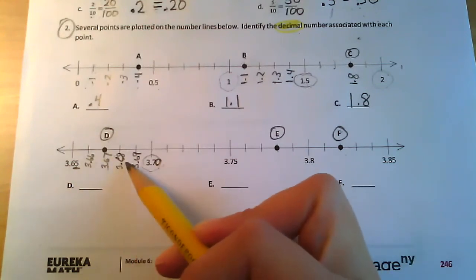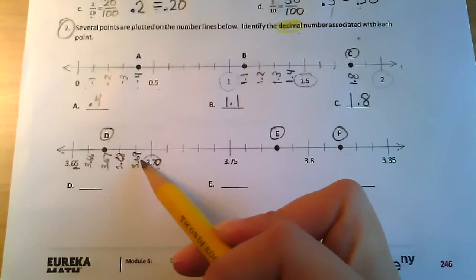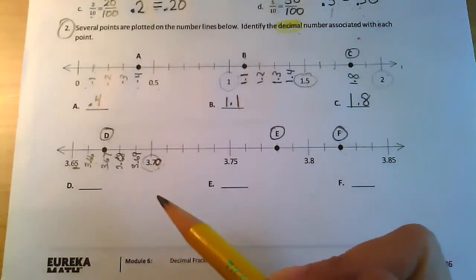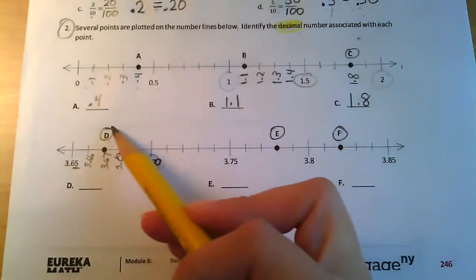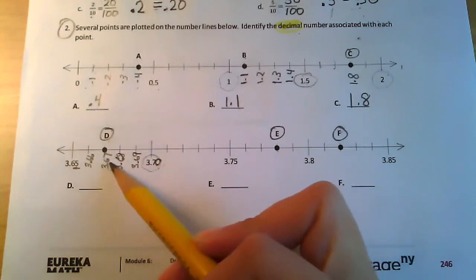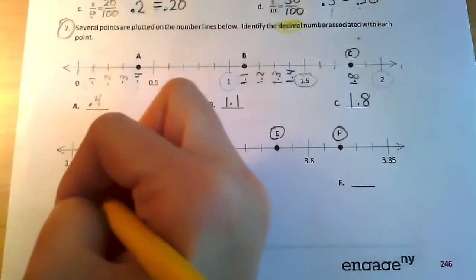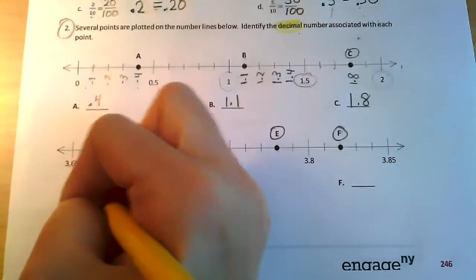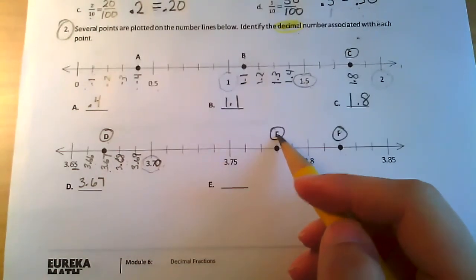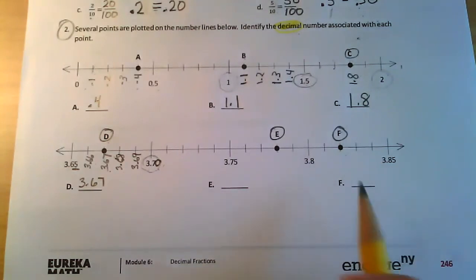3.67, 3.68, 3.69 gives me what they've already provided, 3.70. Okay, so that leaves D, my coordinate at D is 3.67, or 3 and 67/100. Okay, you're going to determine E and F on your own.